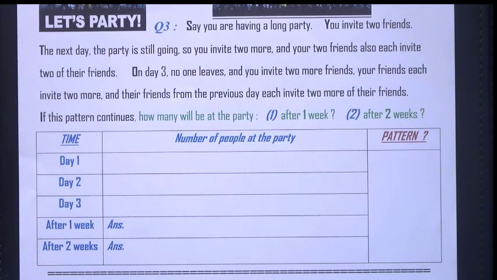Your friends each invite 2 more, and their friends from the previous day each invite 2 more of their friends. If this pattern continues, how many will there be at the party after 1 week, after 2 weeks?